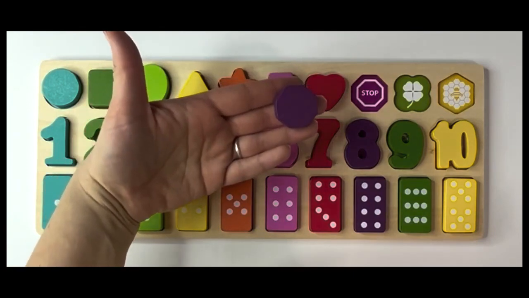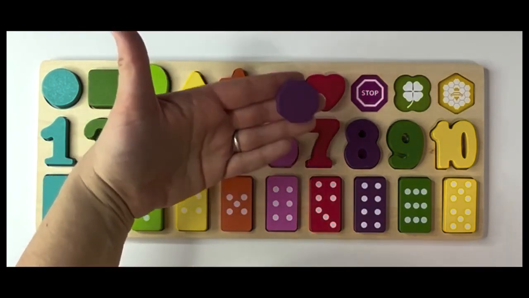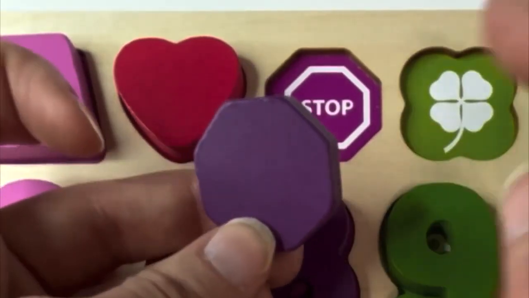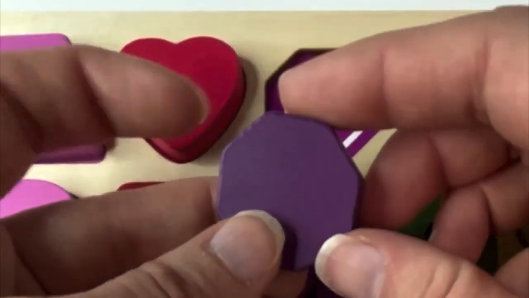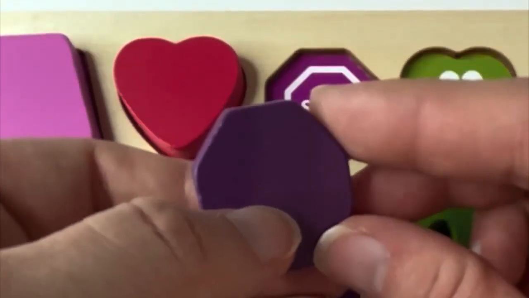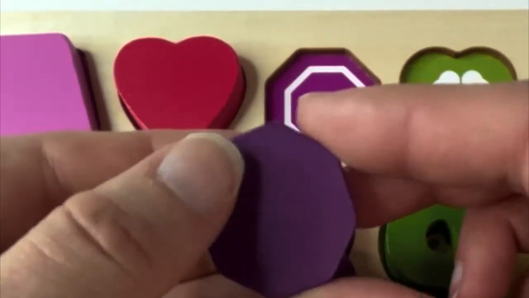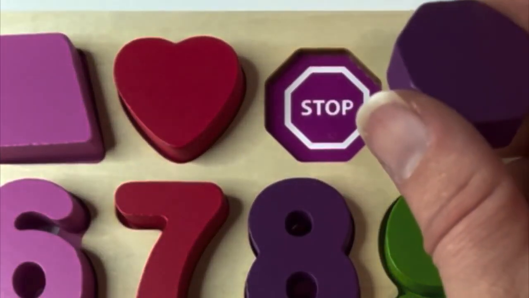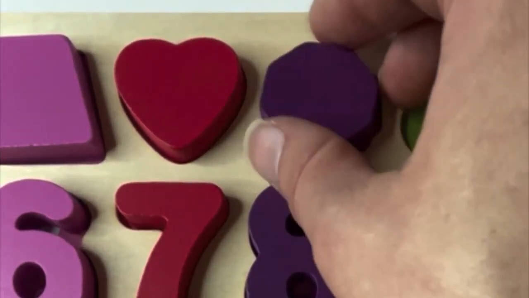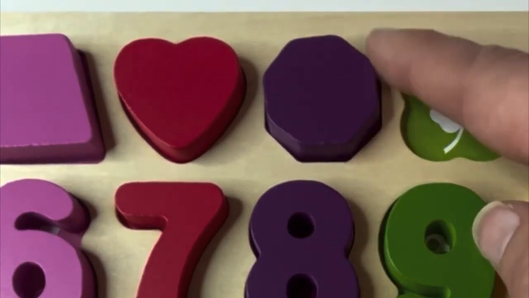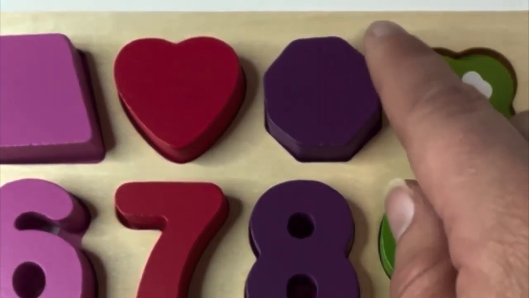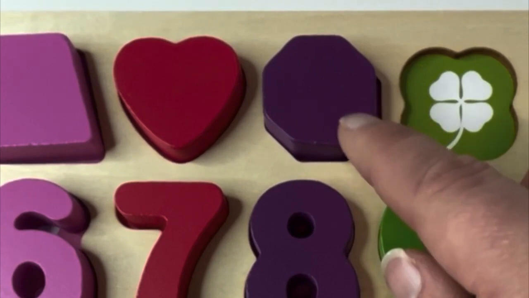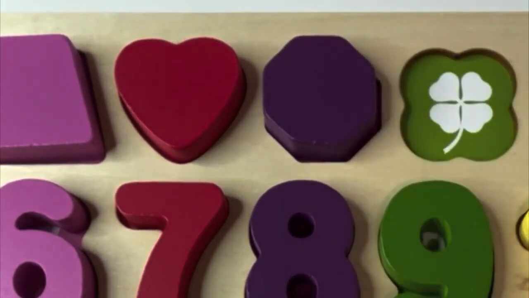Did you guess this one? An octagon? Let's take a closer look. Let's see if this one has the same amount of sides as this one, and we'll see if we have our octagon. 1, 2, 3, 4, 5, 6, 7, 8. It does have 8, just like our stop sign. Should we see if it fits? A perfect match. And what color is our octagon? Purple. That's right, learners. Great job. A purple octagon. Let's look at the next shape.